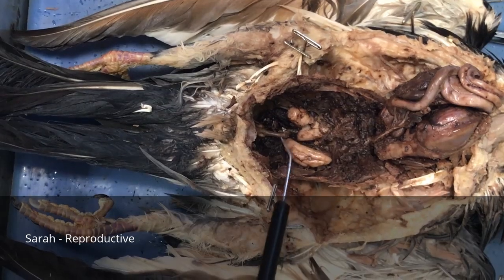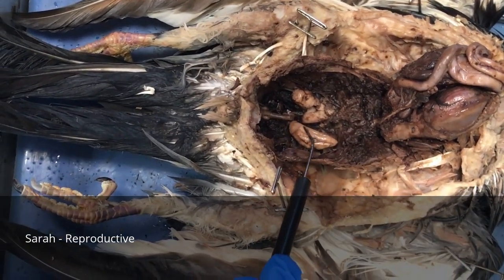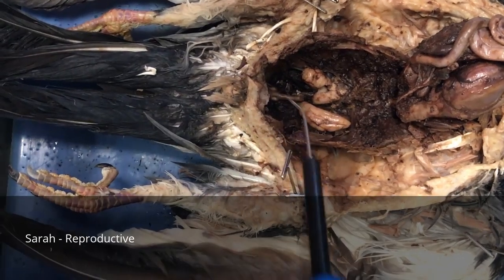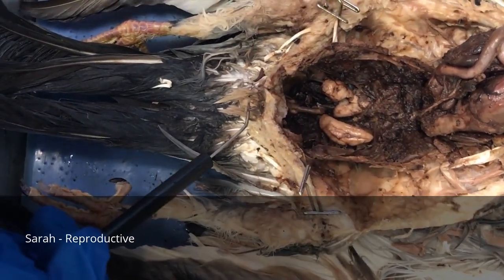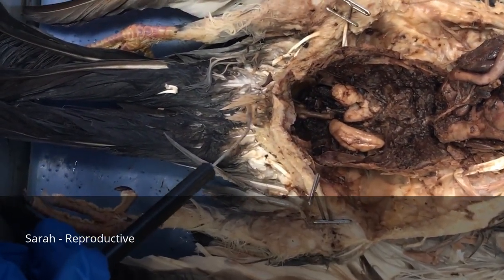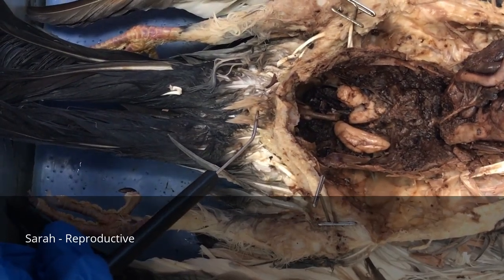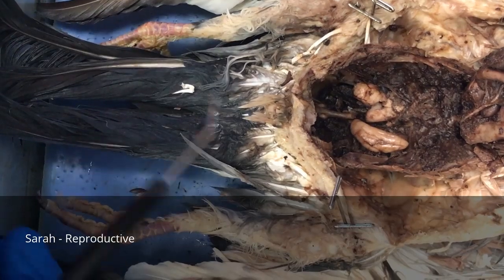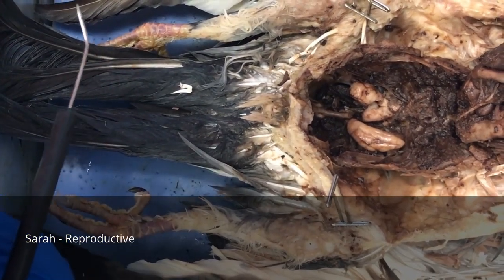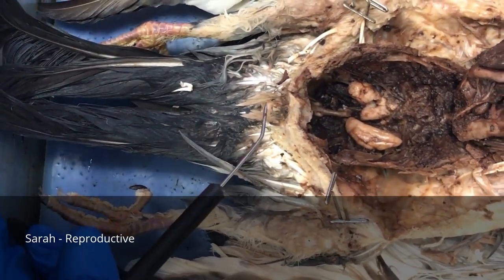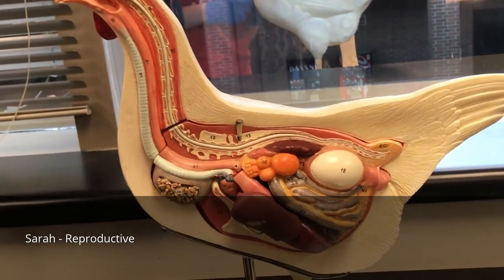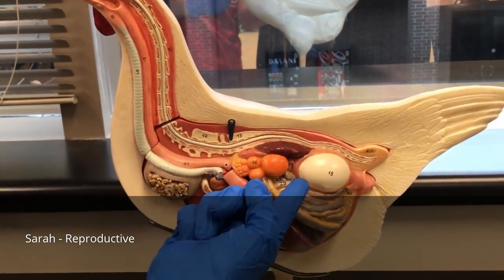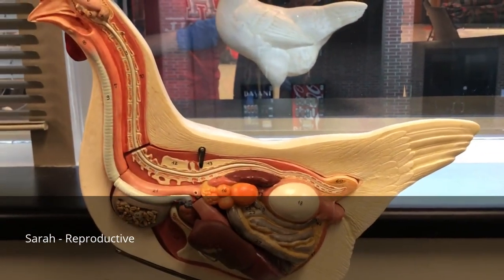Birds mate through a cloacal kiss, meaning that the testes that produce sperm will go through the cloaca of the pigeon, and both the cloaca of the male and the female will make a kiss. It's a strange term, but that is internal fertilization for the pigeon. And since we had a male pigeon, I'm going to use our chicken model, which is obviously a female due to the presence of the egg.